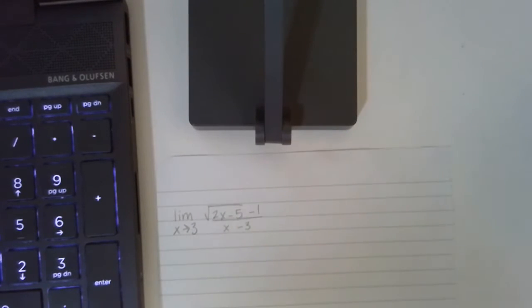Hi, Tana. So you're right that we did factoring for limits that would be of an indeterminate form.